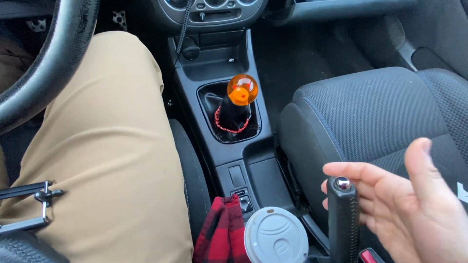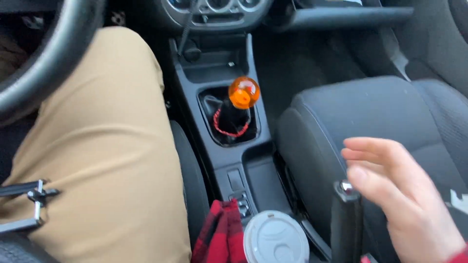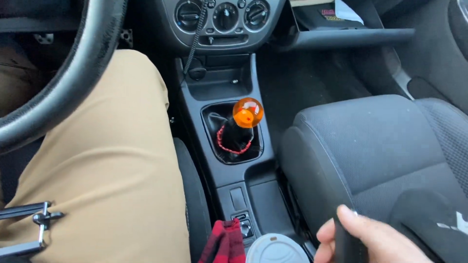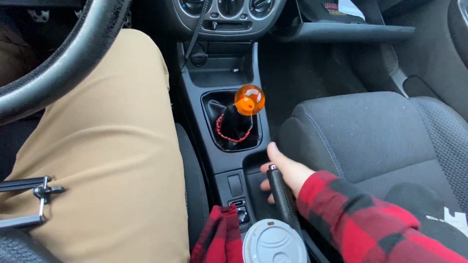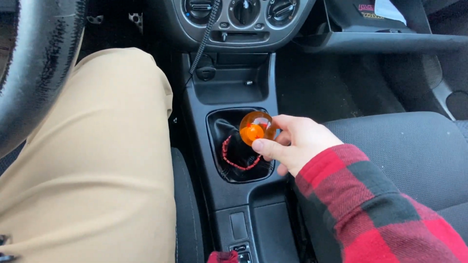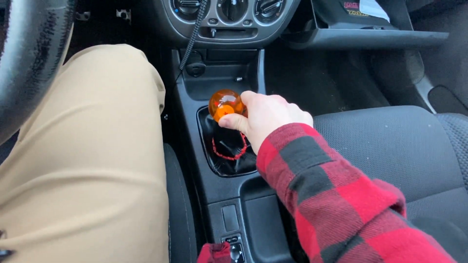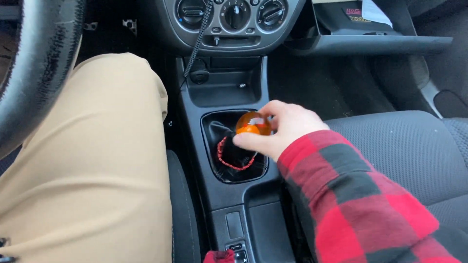So right now I have my e-brake on, and it's a normal thing to have your e-brake on to park your car. There's no park for this car, so use your e-brake or your handbrake. If I disengage it, now the car is free to roll. So I can engage it and go back to the shifter, where I can go left and up to first. If I bring it down, it'll snap right back to the middle, right back to the center neutral spot.